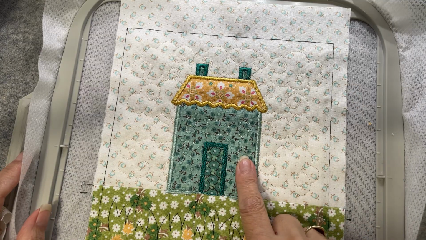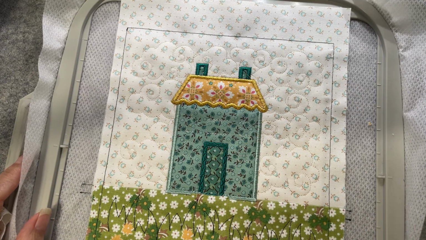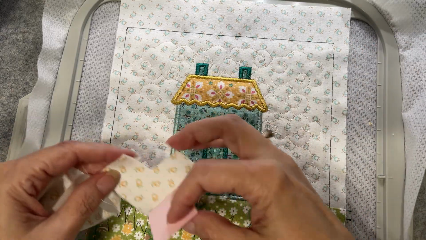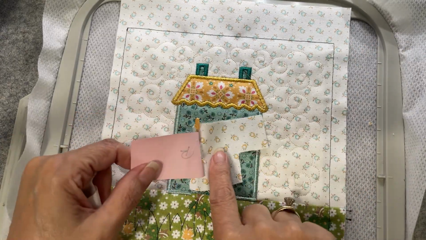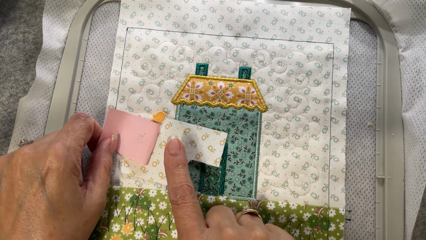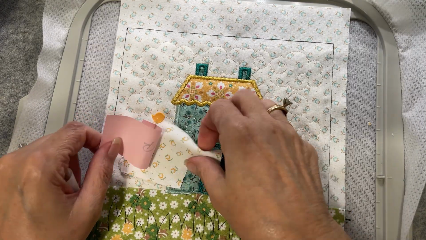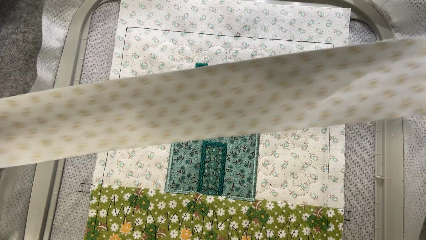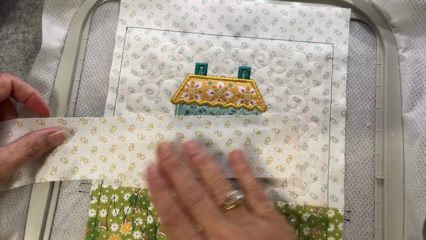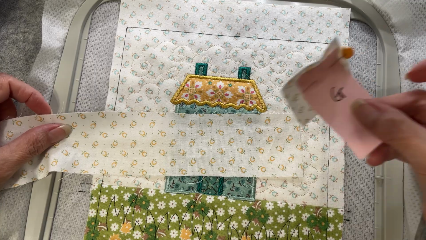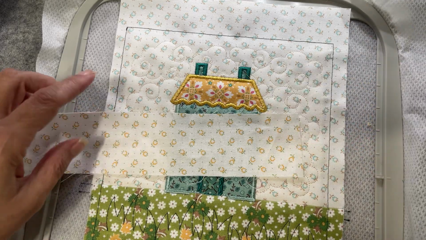So I'm ready to do the windows, and I am not going to be able to use this last piece that I tried so hard to save. I might be able to use this on the final house, but I did find an extra strip. It doesn't have stabilizer on the back yet, that I must have cut when I made the strip and maybe thought I wouldn't need it.